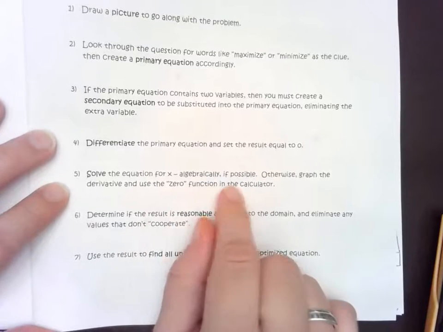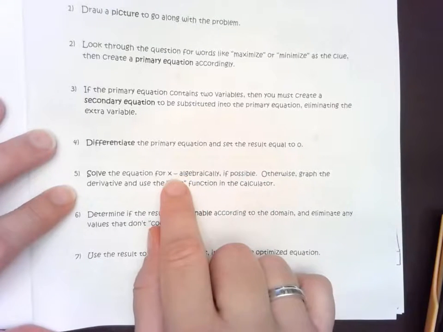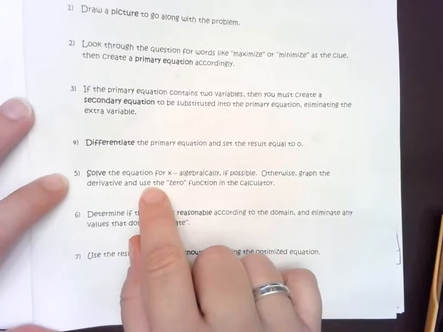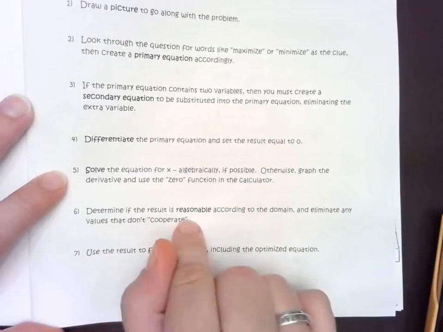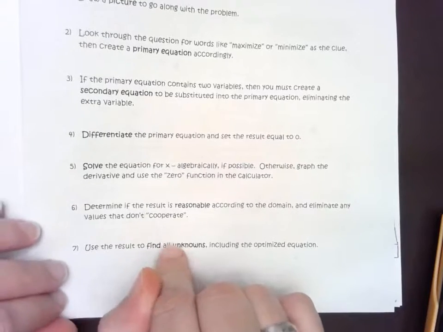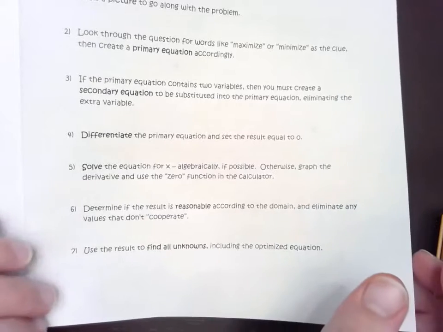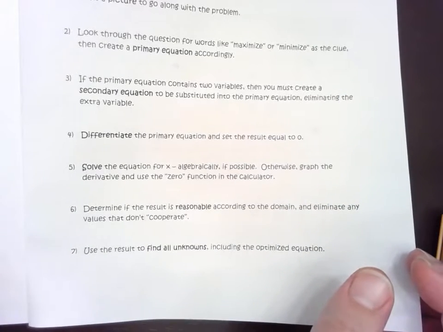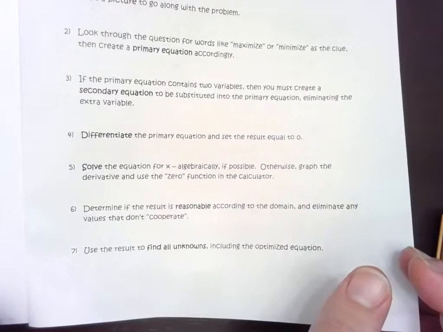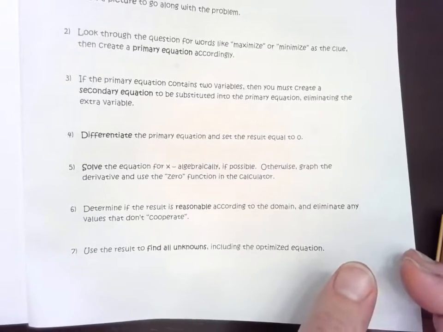Solve the equation. I would suggest using a graph for a lot of these because they're not going to be nice, but try and solve them if it's possible. Choose from your reasonable domain and then find all of your unknowns. You're going to be finding, let's say, your maximum height or your maximum volume based on height, but then go and find the height as well. Like, find everything that wasn't already existing in the problem.